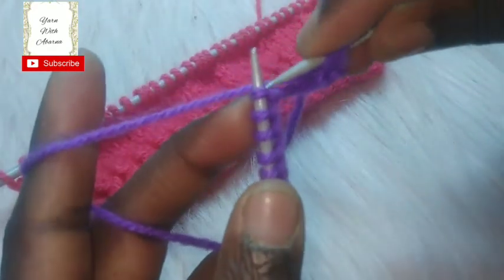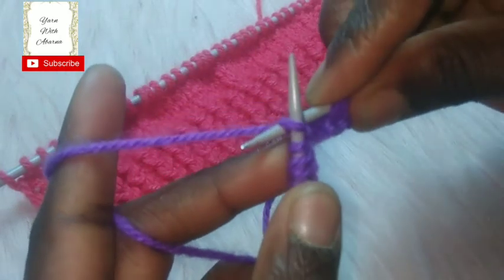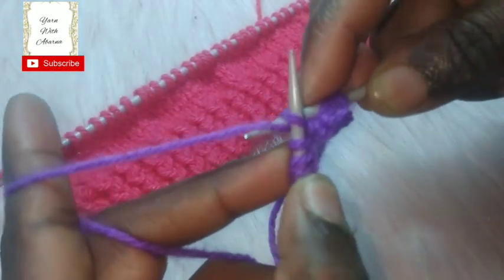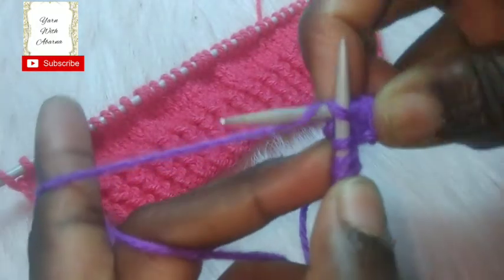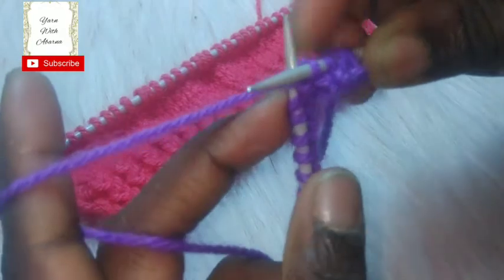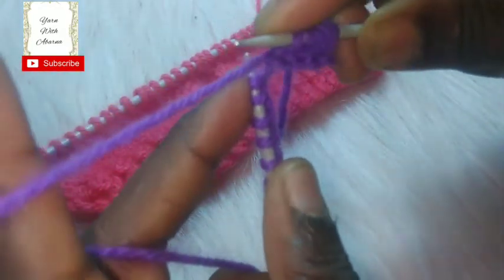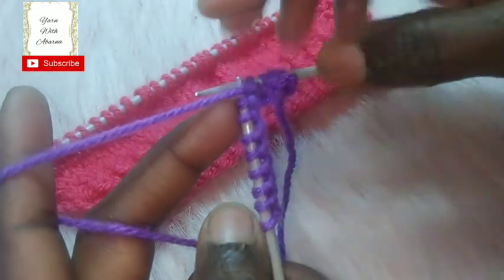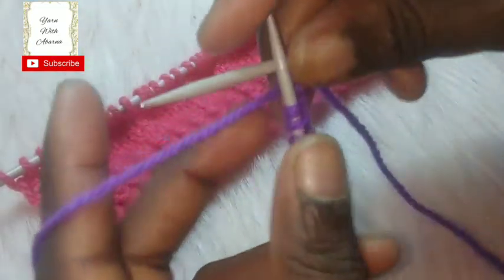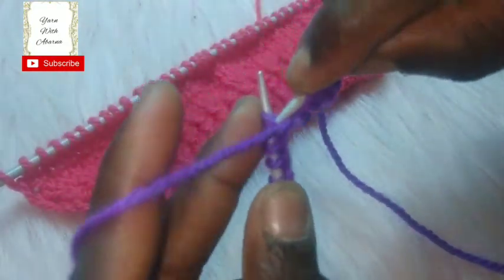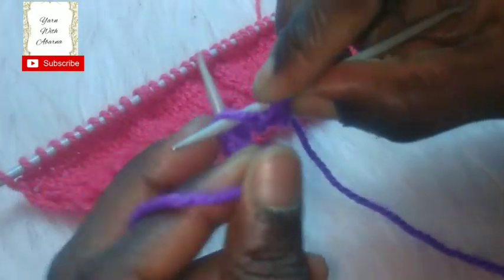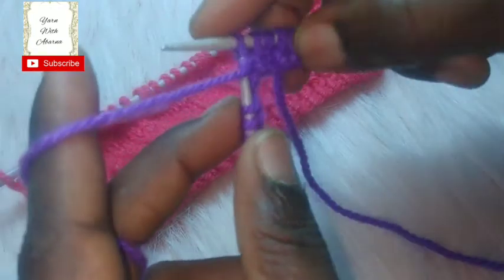Move to the next. Into this I am going to make a knit stitch, but I don't wrap the yarn this way. I am going to wrap the yarn like this and make a knit stitch. Move to the next. Into this I am going to make one purl, one knit, one purl. Continue like this. You can see. Into this I am going to make one purl stitch. You can see. Move to the next.